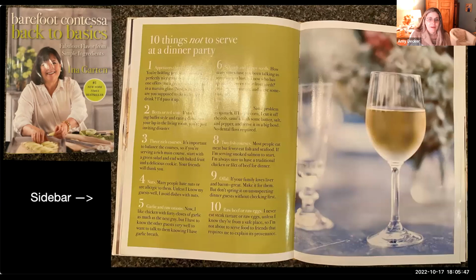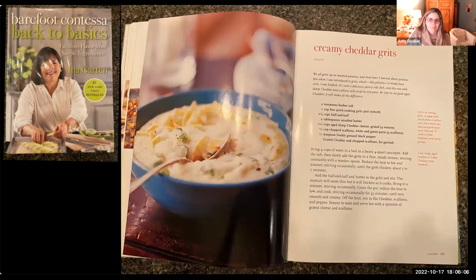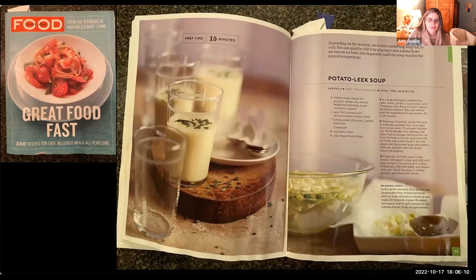Here is a sidebar, another sidebar. This one's taking up a whole page, and it's showing 10 things not to serve at a dinner party. And so it has a numbered list, and it's showing you what those 10 things are, plus a reason why. And I'm just going to go through some of these to give you an idea of different examples.